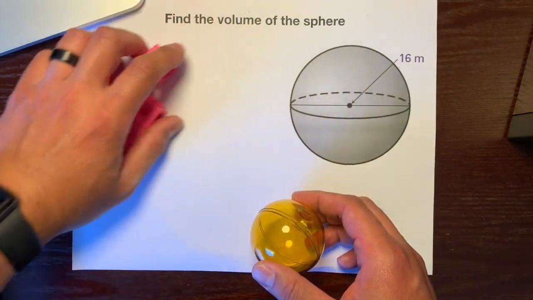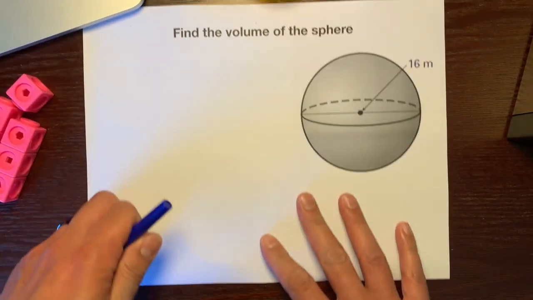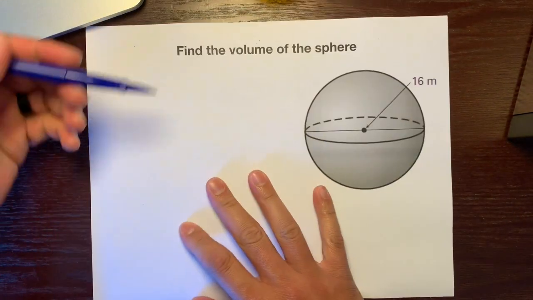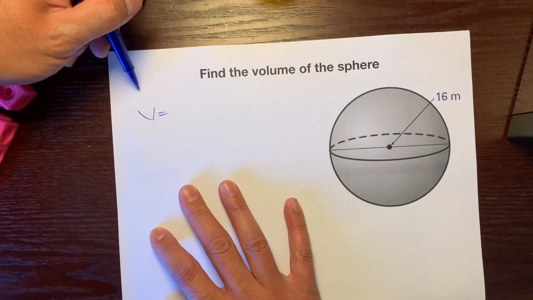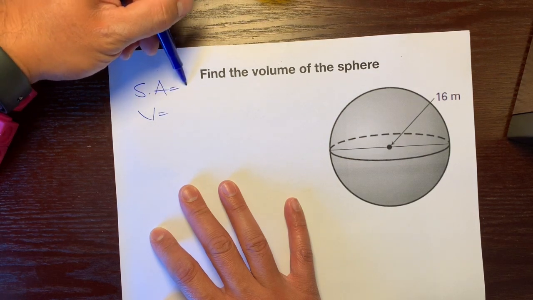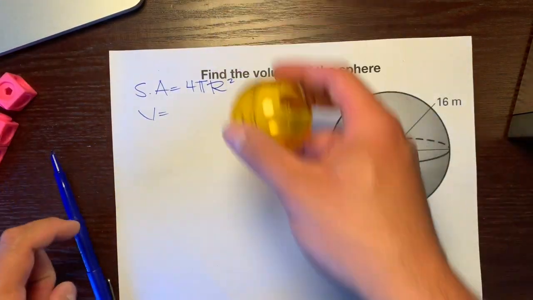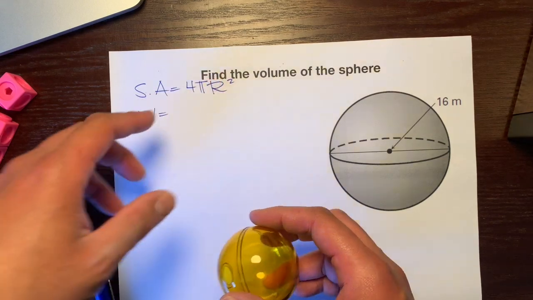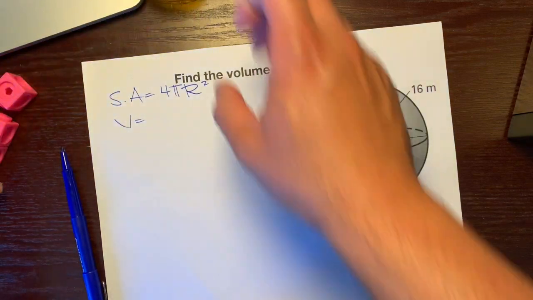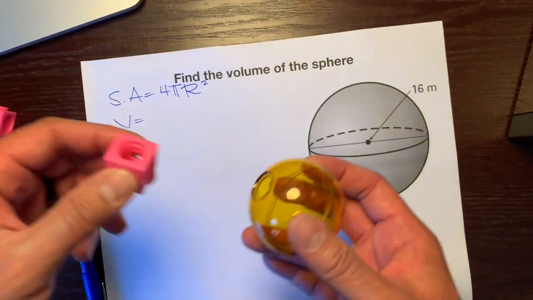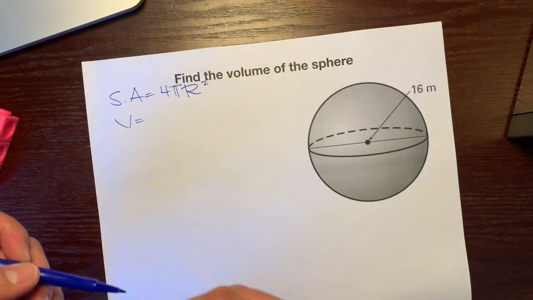So volume of a sphere, we need the formula. So the formula of a sphere, so it's V equals, well, if you guys remember, the surface area of a sphere is 4 pi r squared. That means 4 circles. This is the area of a circle, and 4 of them would cover up this entire sphere. But now we want to figure out the volume. How many of these cubes would fit inside? So it's a little similar to this formula, but we're going to change things around.